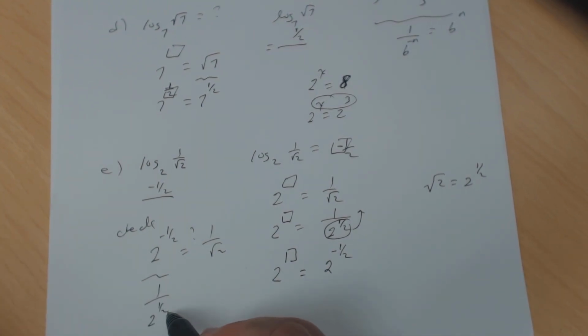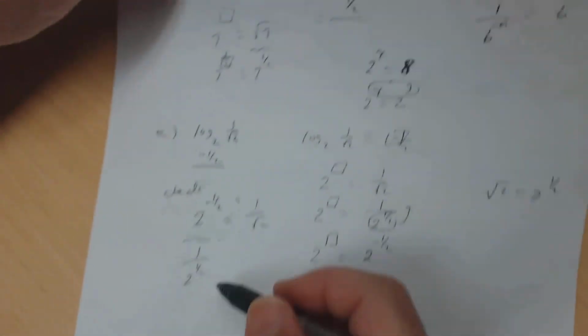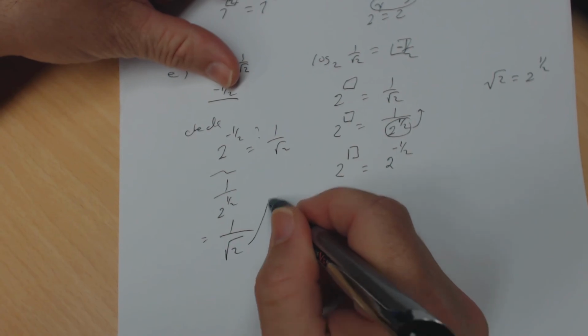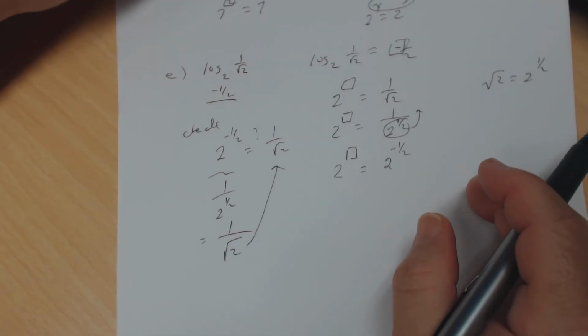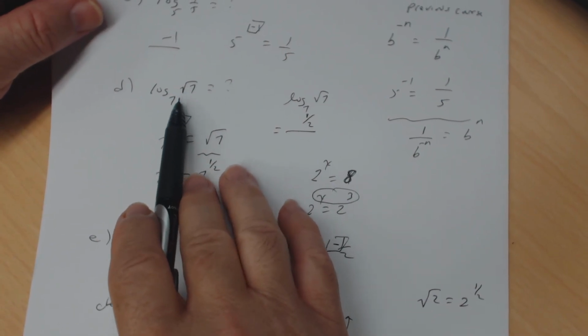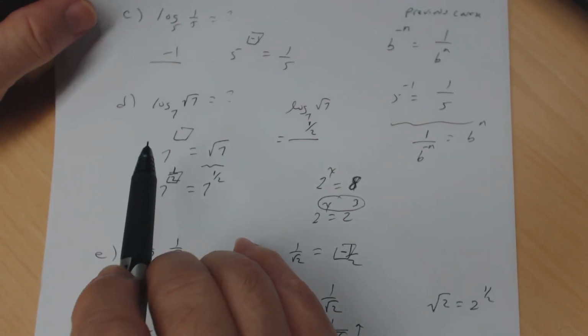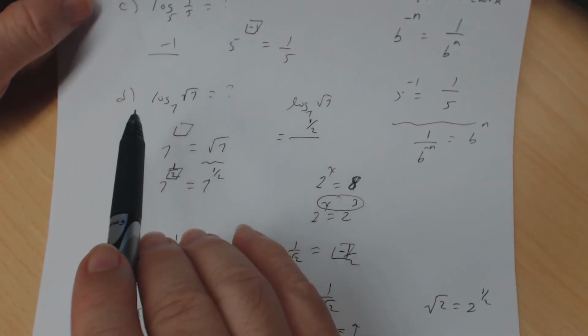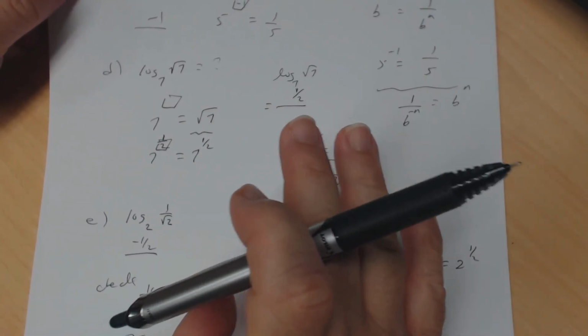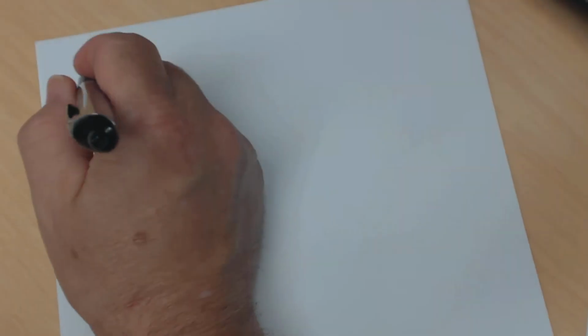And we also know that 2 to the 1/2 as a radical is the square root of 2, which is what this is. Some of these are challenging, especially when you have these radicals. So C, D, and E were a little bit challenging because of all those negative exponents and radicals. All right, F.